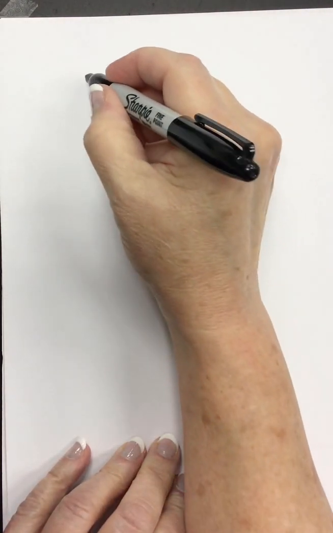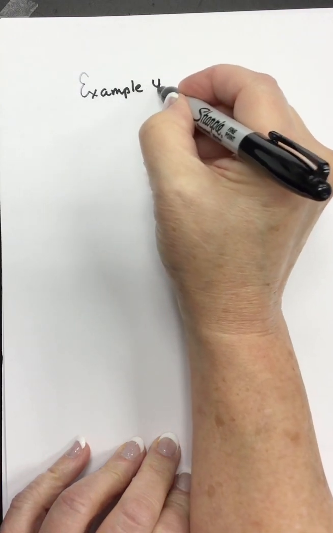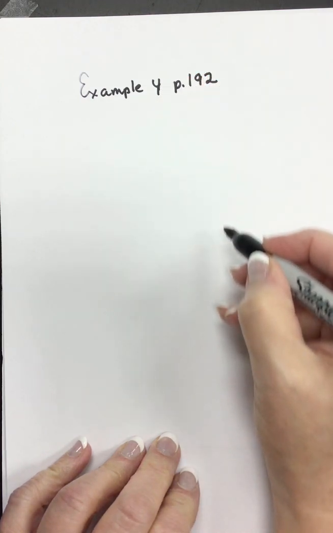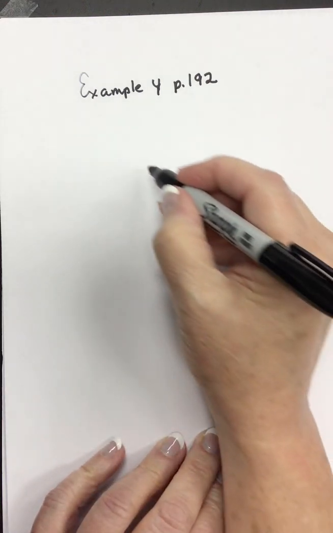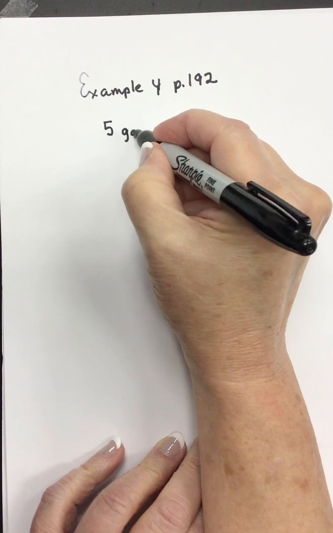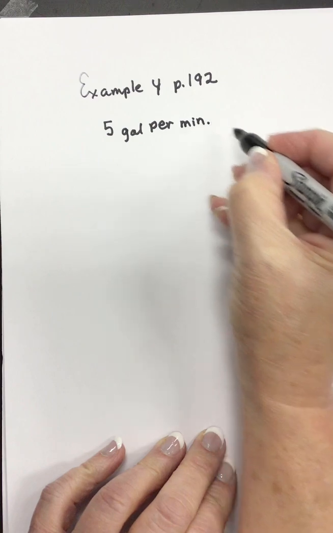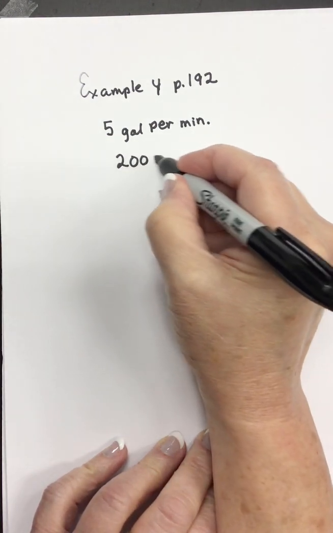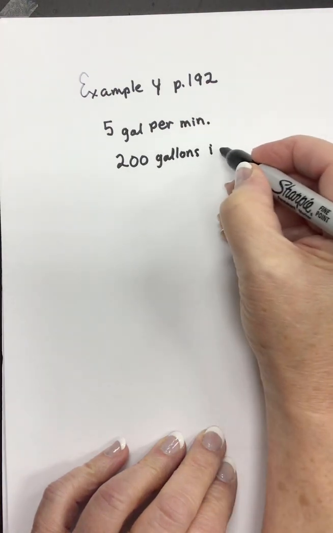We're going to start example 4, page 192 again. It says water is pumped into a swimming pool at a rate of 5 gallons per minute. Initially, the pool contains 200 gallons of water. So 200 gallons initially.